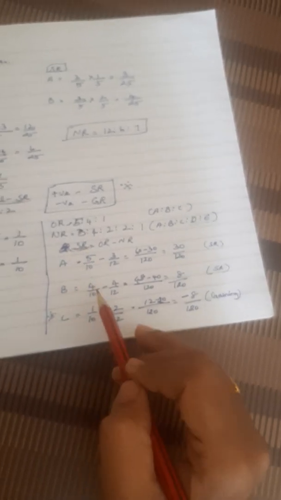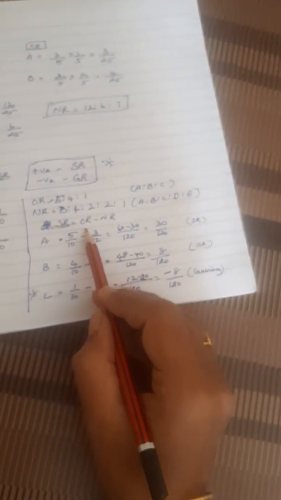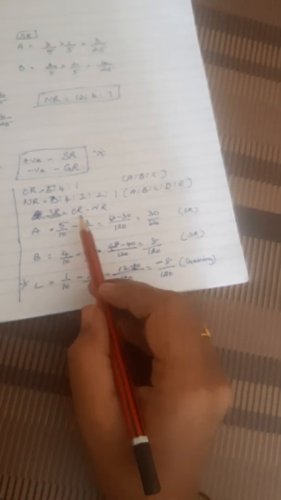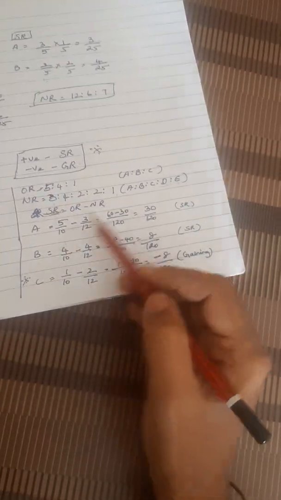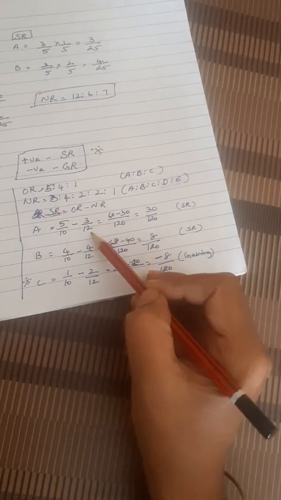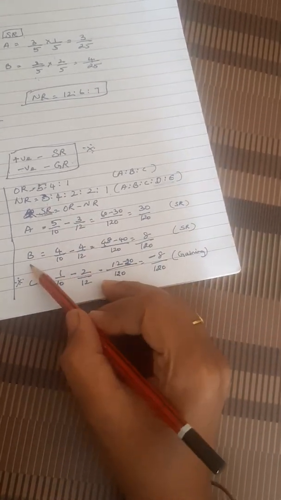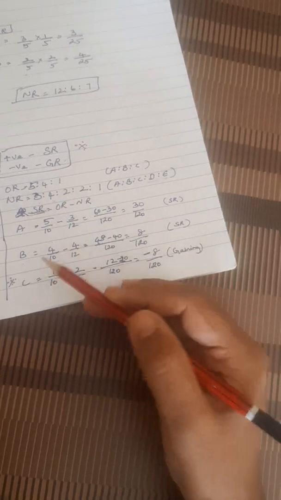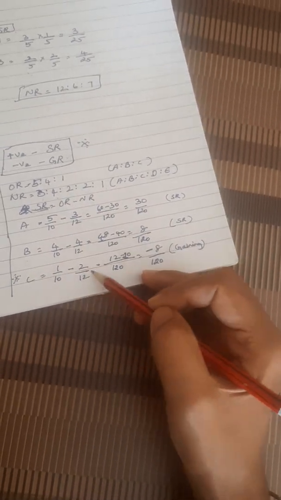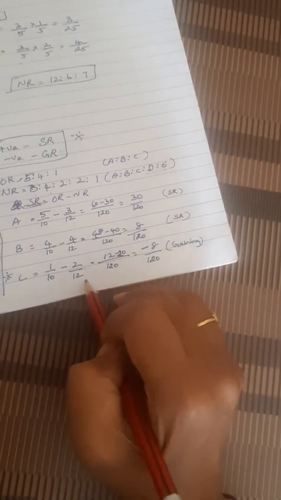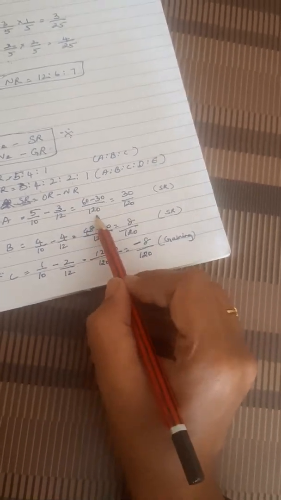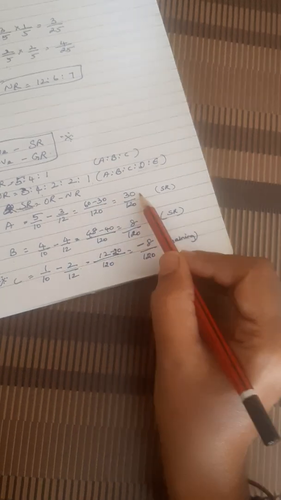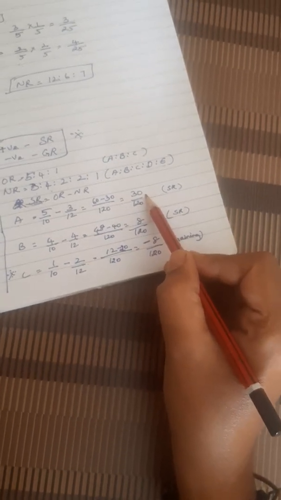Here I am going to calculate the sacrificing ratio for A, B, C. So what is the formula? OR minus NR, that is old ratio minus new ratio. For A, old ratio is 5/10 minus new ratio 3/12. Same way for B, 4/10 minus 4/12. For C, 1/10 minus 2/12. Take LCM, cross multiply it and find the sacrificing part.